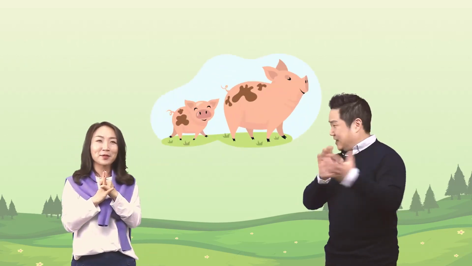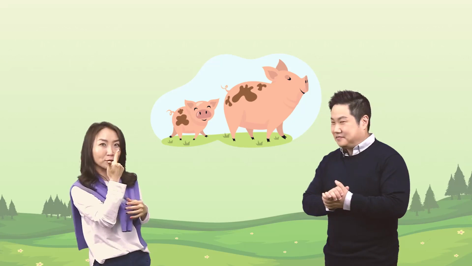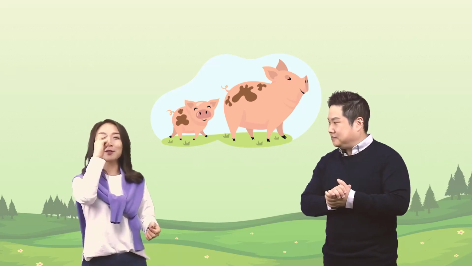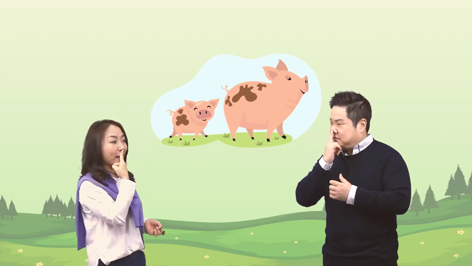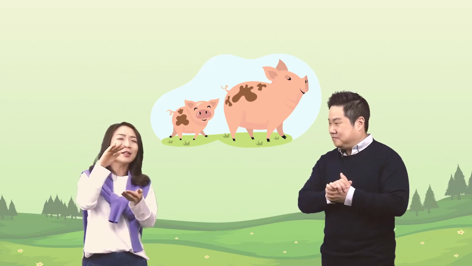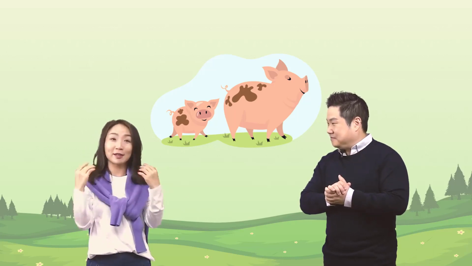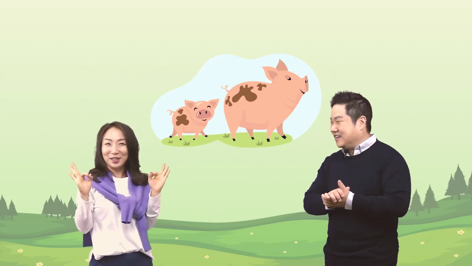What about a pig? You know, the pig has a special, unique nose, right? So, like this. Put your finger on your nose and say oink, oink, oink, oink. Or the little kids love to do like this. Oink, oink, oink, oink. Is that good? Oh, I like that.